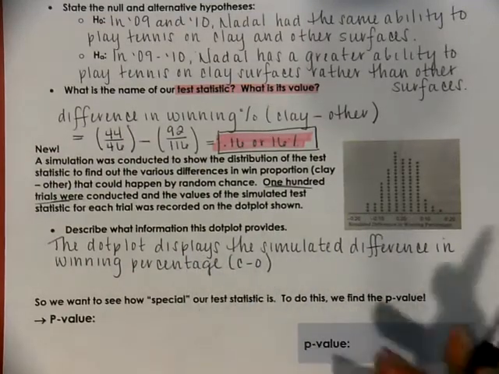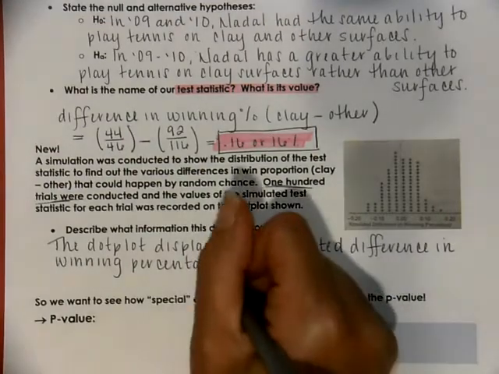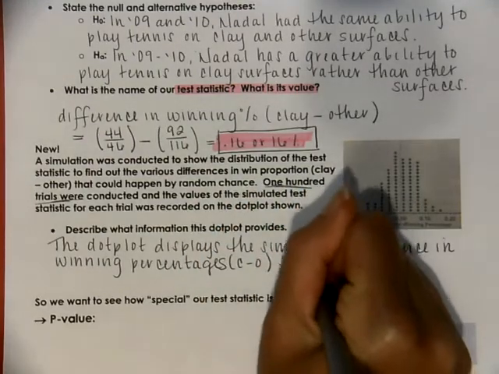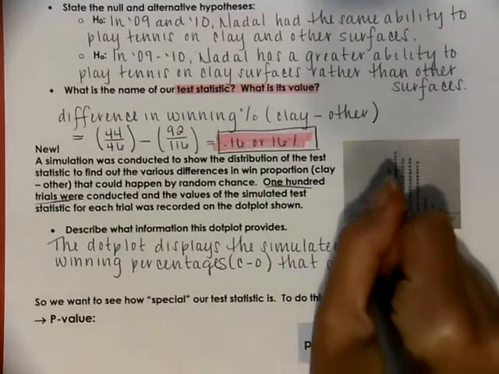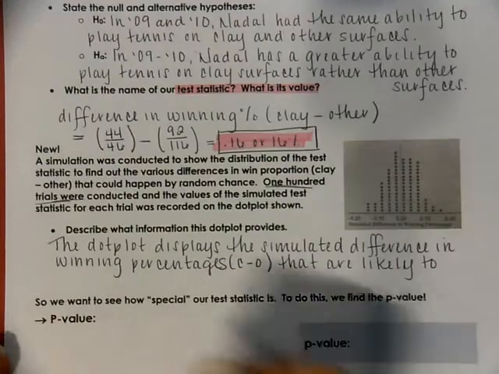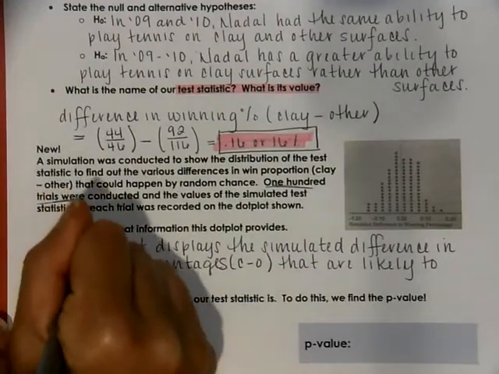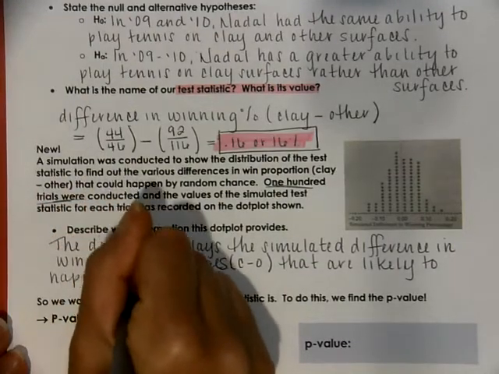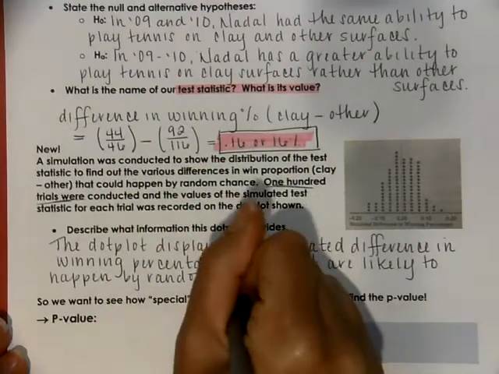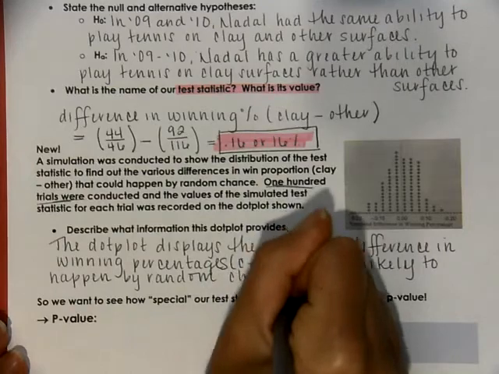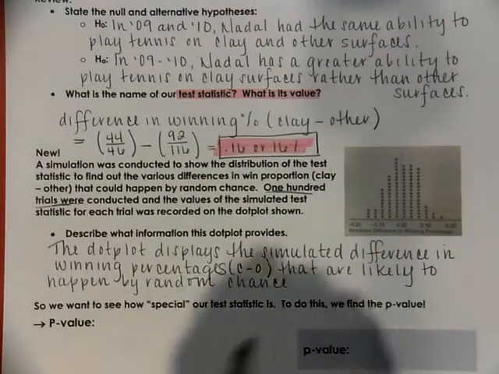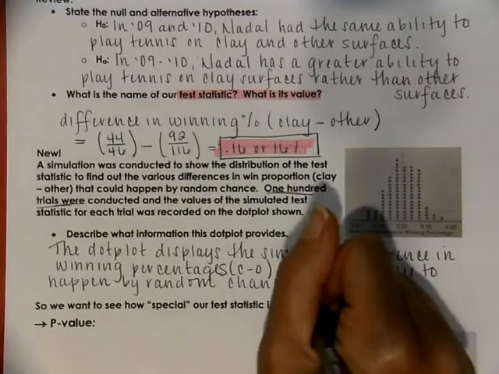So the simulated difference in winning percentages that are likely to happen by random chance, given his ability is really the same on all surfaces.